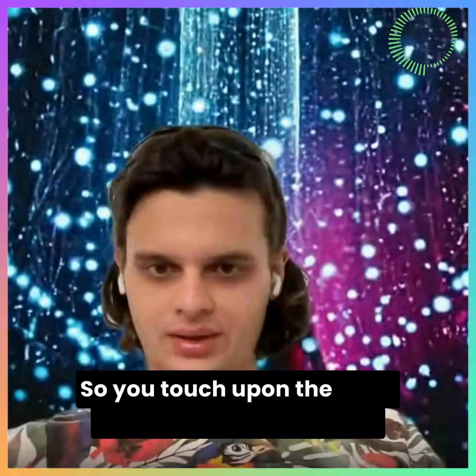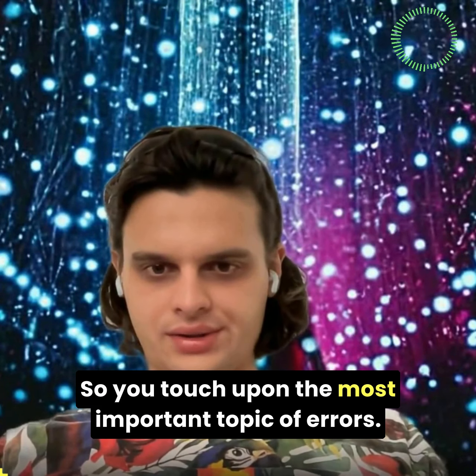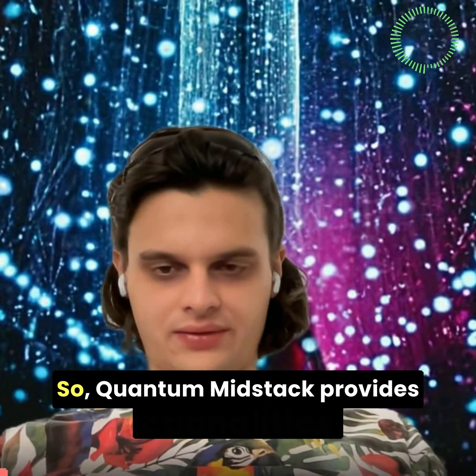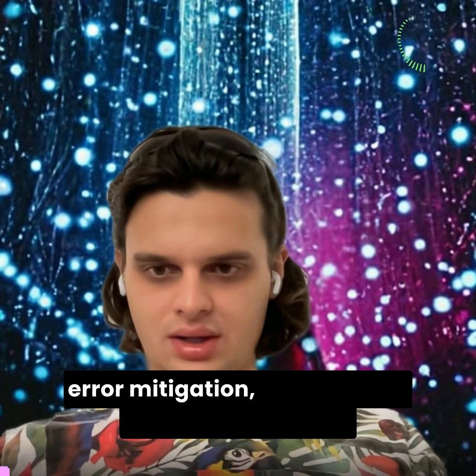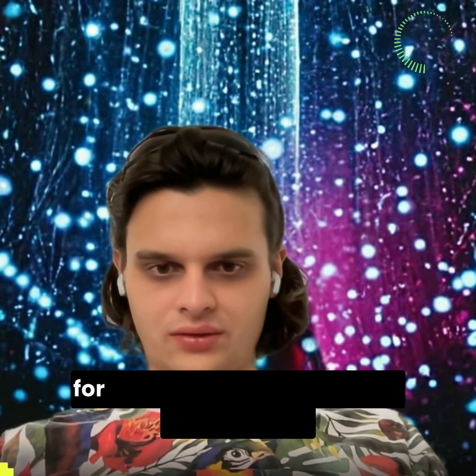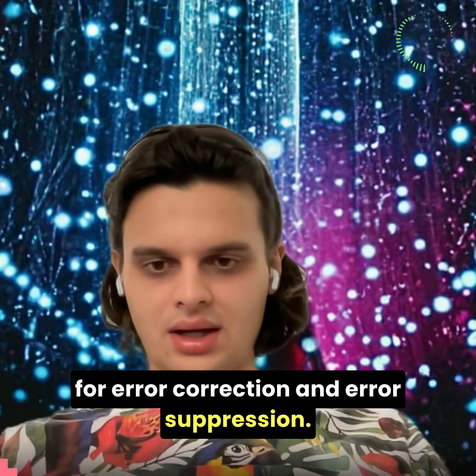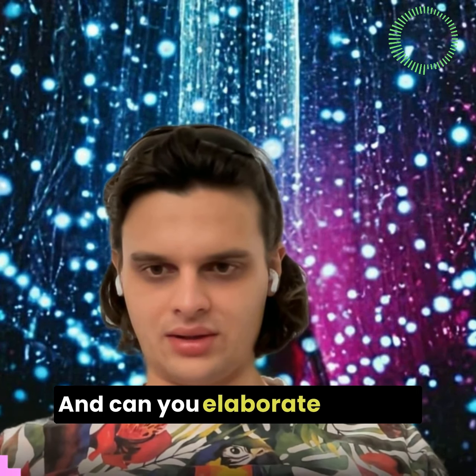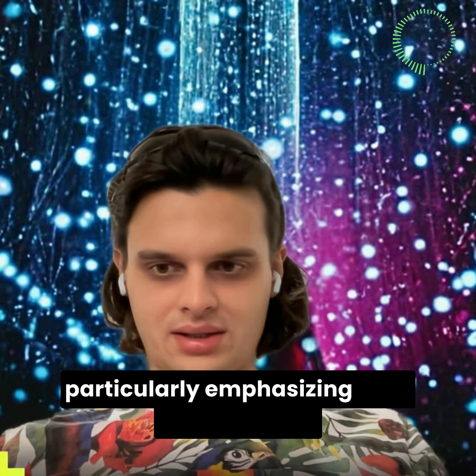So you touch upon the most important topic of errors. So Quantum Stack provides functionalities for error mitigation, for hardware error optimization, for error correction, and error suppression. These are all different, and can you elaborate on each, particularly emphasizing their distinct roles?